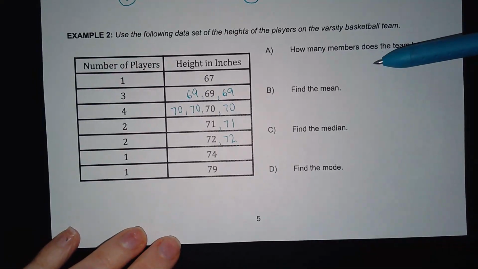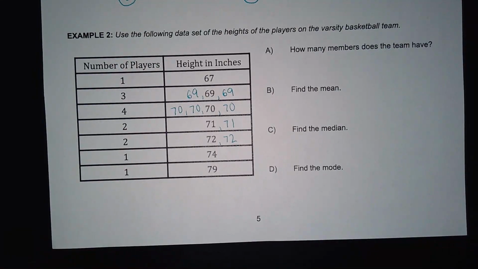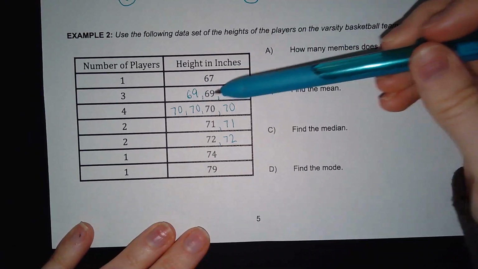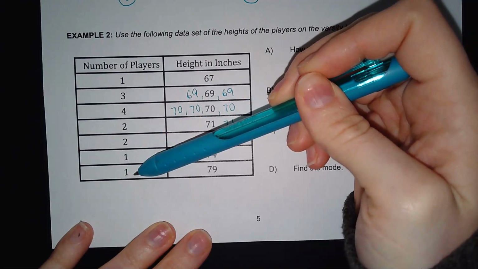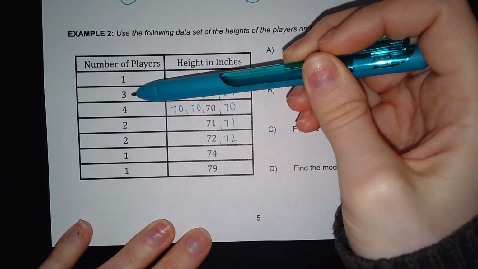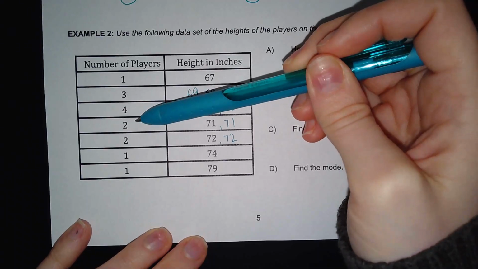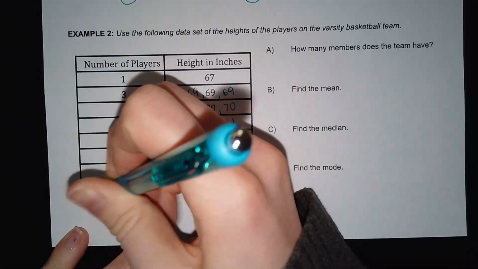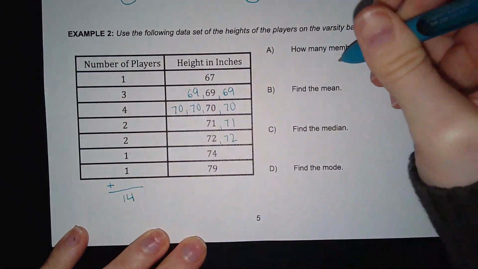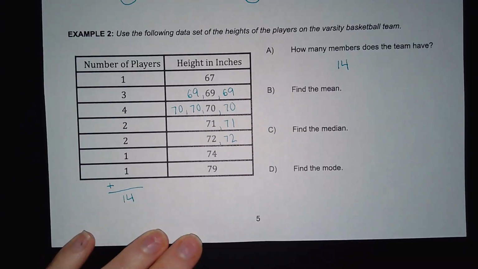If we think about how many members does the team have, a couple ways to get to this. One is we could count all of their heights, or we could simply add the numbers of players together. If we add 1 plus 3 is 4, plus 4 is 8, plus 2 is 10, plus 2 is 12, 13, 14. So if we add all those together, we would get 14. So that means the team has 14 total people.